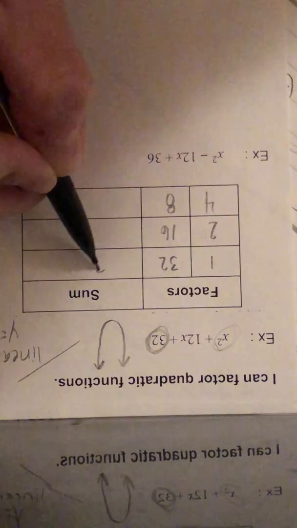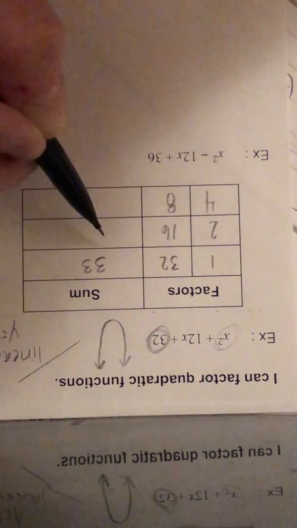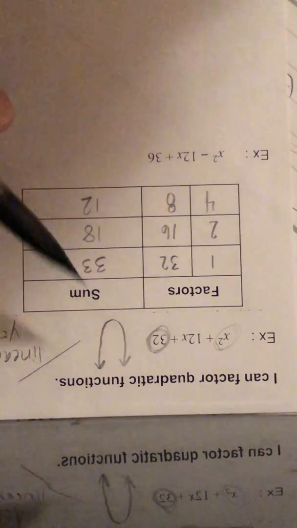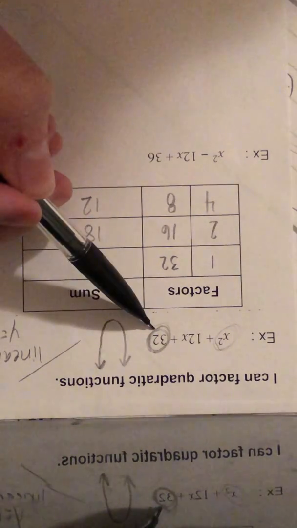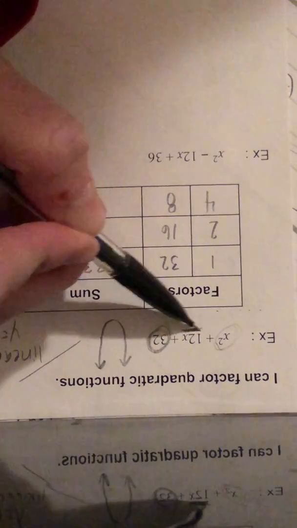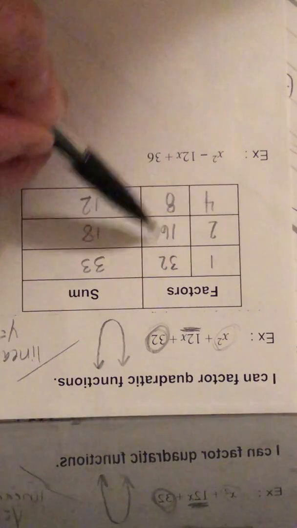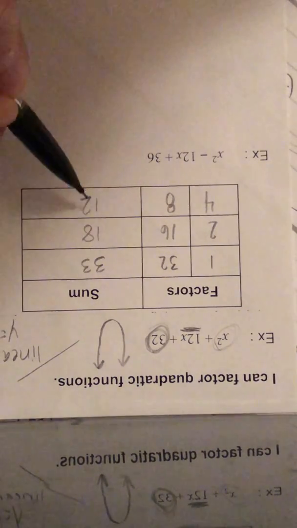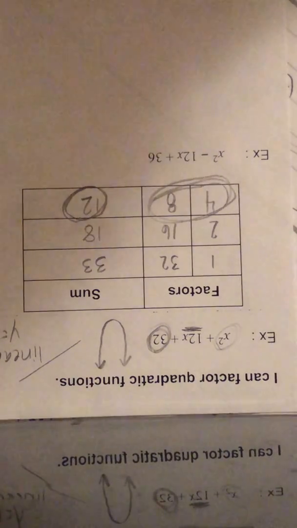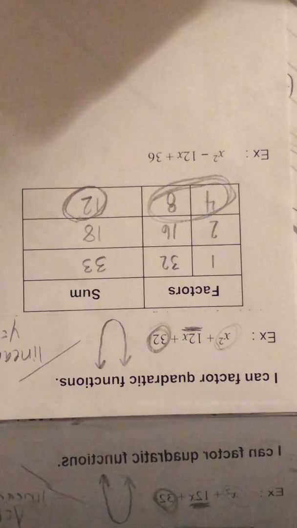Then what we want to look at is the sum of these. If we add 1 and 32, we get 33, 2 and 16 gives us 18, 4 and 8 gives us 12. So once we have our factors out for this 32, what we're looking for is the sum that equals our 12x. With our factors, 4 plus 8 does give us that 12. So those are the two numbers we're going to want to use.